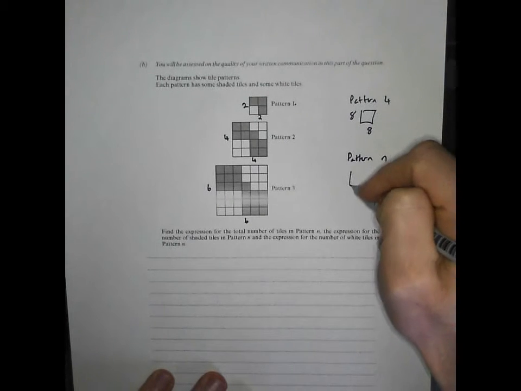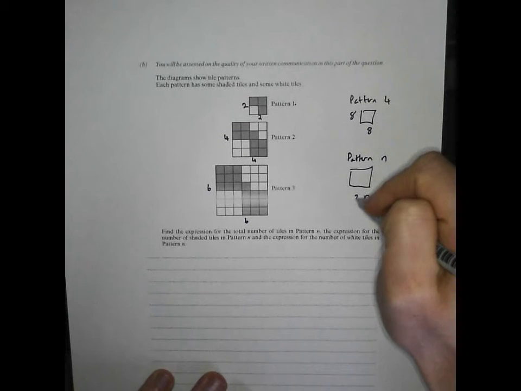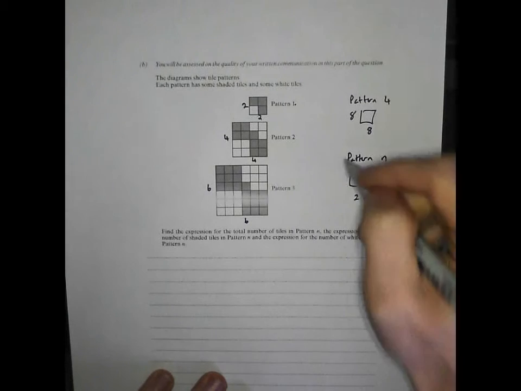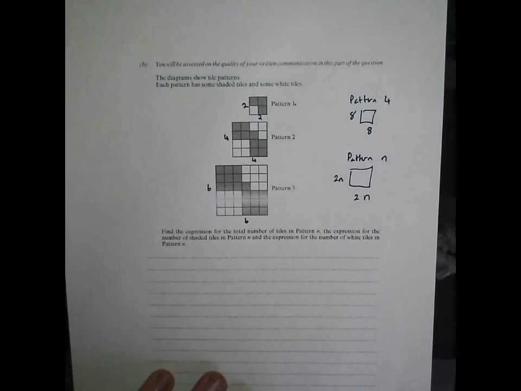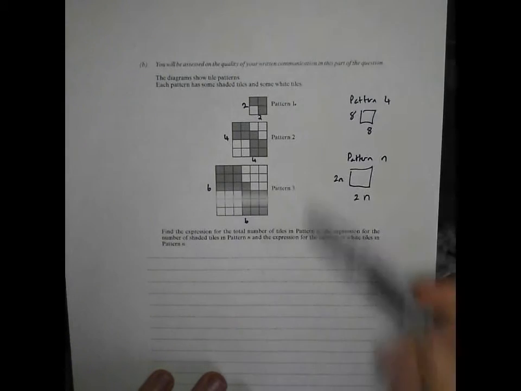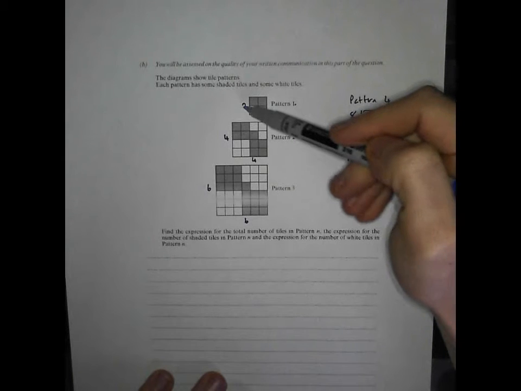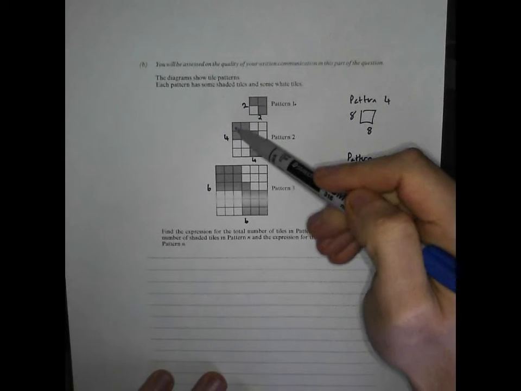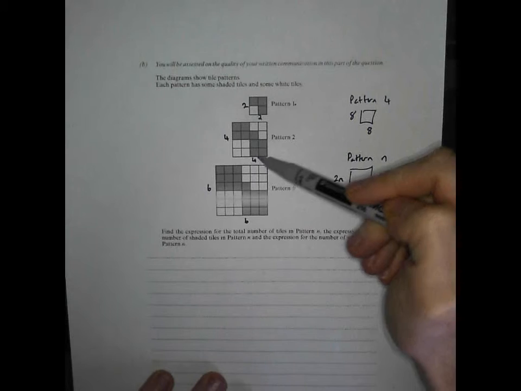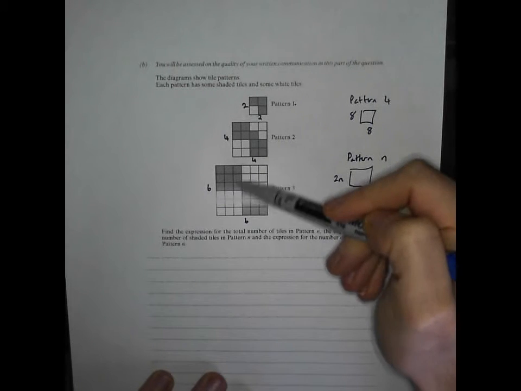So if I draw my square for pattern N, I think it'll probably have a base of 2 lots of n and a height of 2 lots of n. Now all you're left to do then is work out, well, what's the area? How many squares inside? Well, there's 4 squares inside there, 2 lots of 2, 4. Here there are 16 squares, 4 lots of 4. Here there are 36 squares, 6 lots of 6.